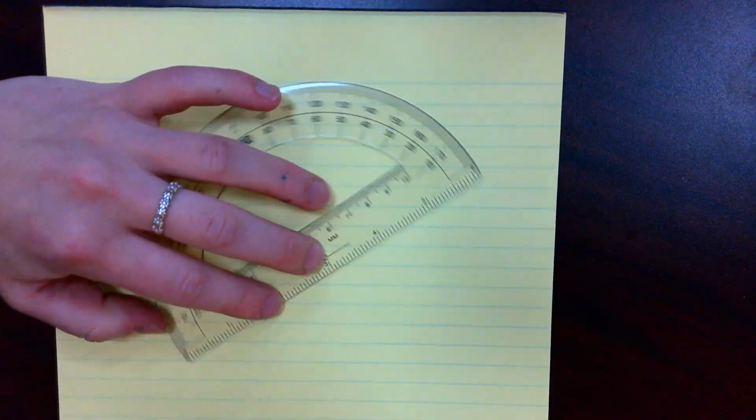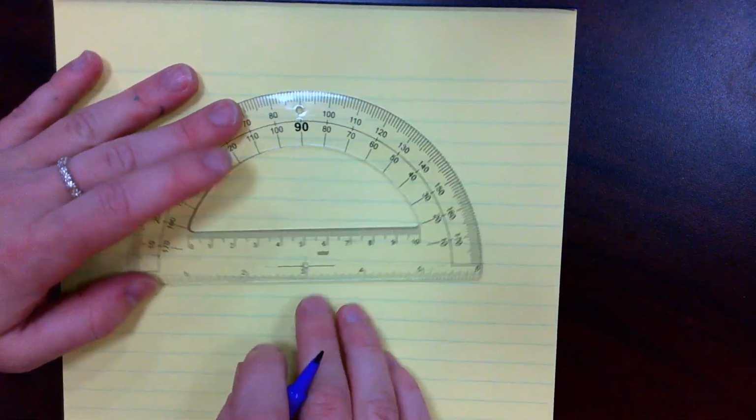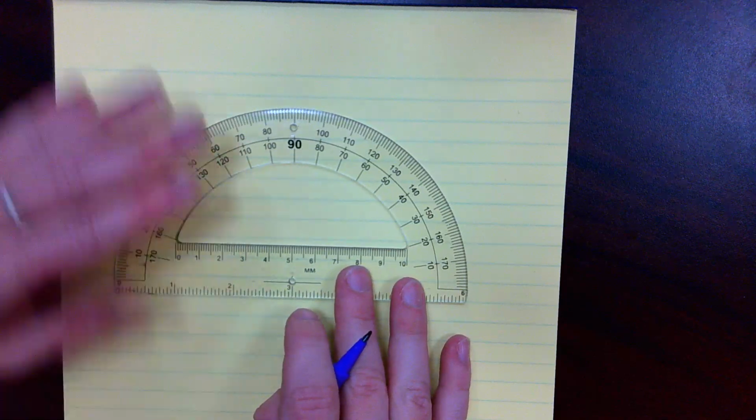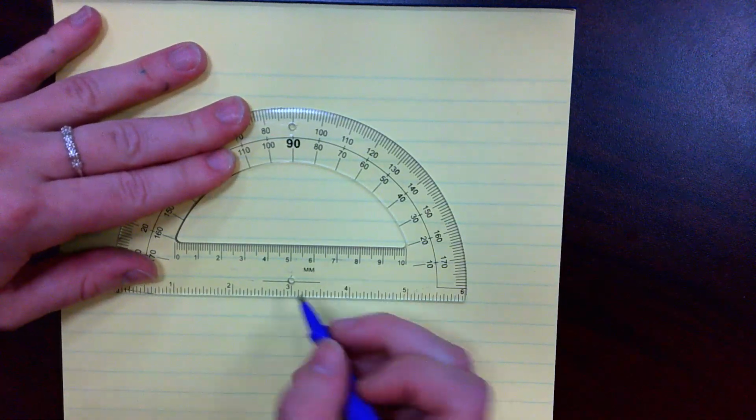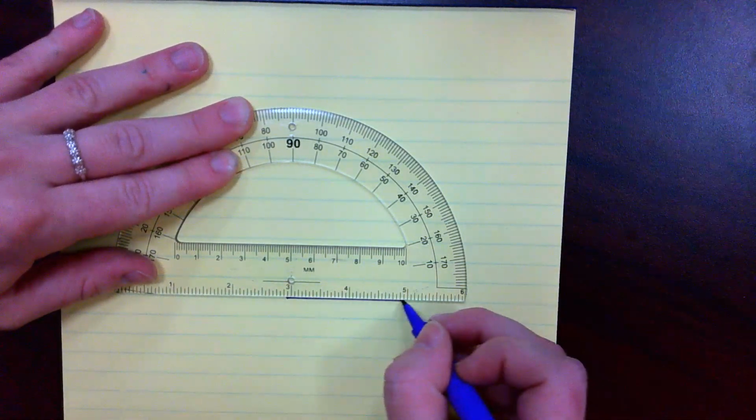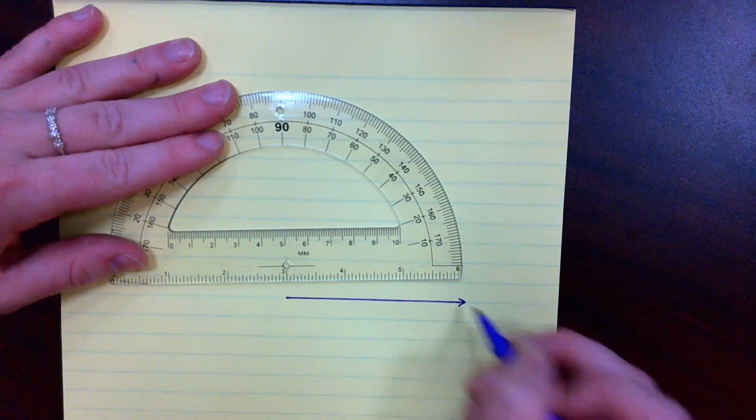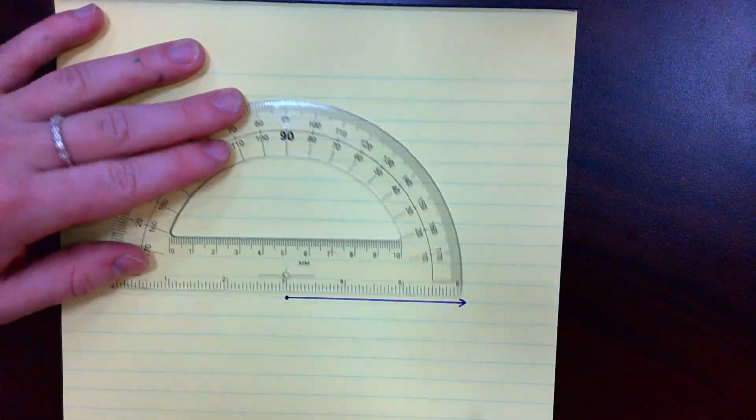So, I'm going to start the same way I always do with a ray. I'm going to line it up on here. Okay.